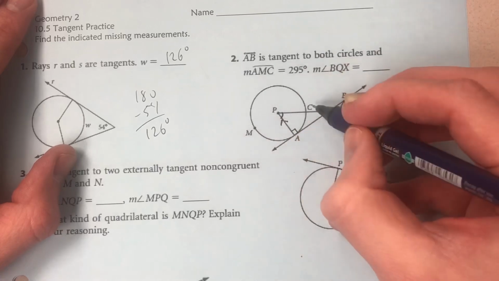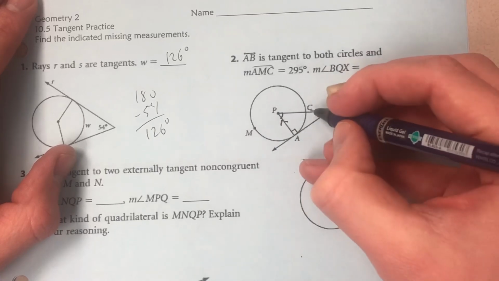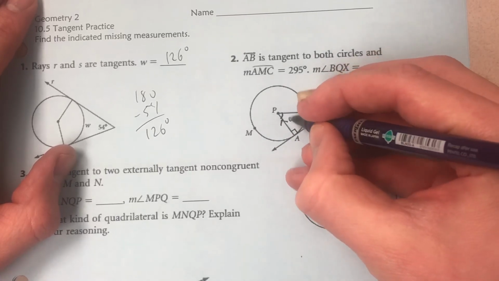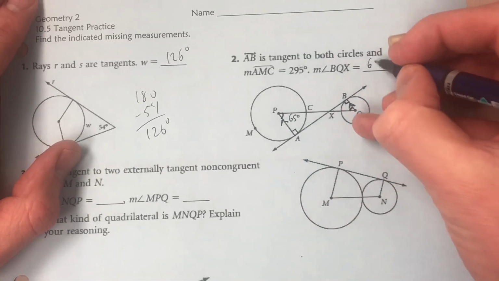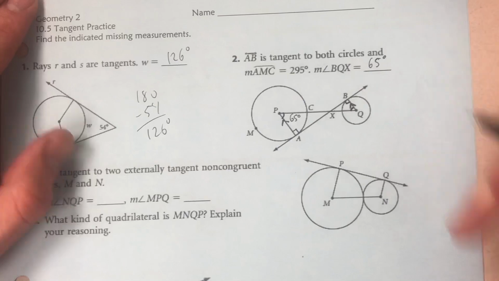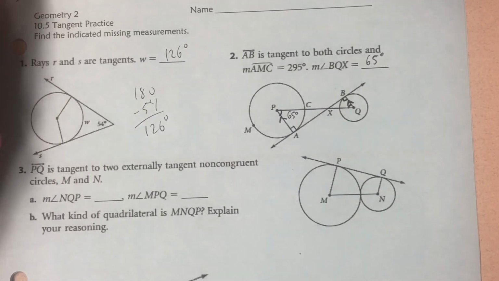So since AMC is 295, CPA here is going to be 65 degrees. We got 65 degrees by taking 360 minus 295. So then BQX is also going to be 65 degrees.